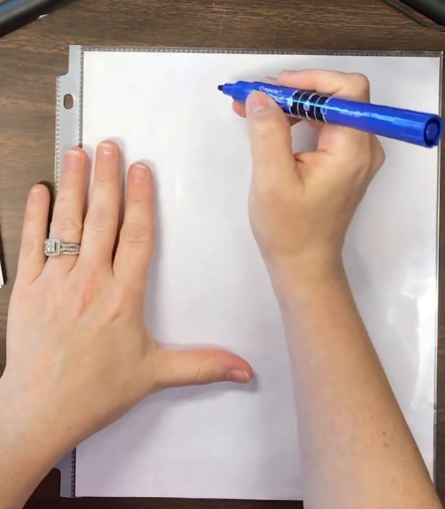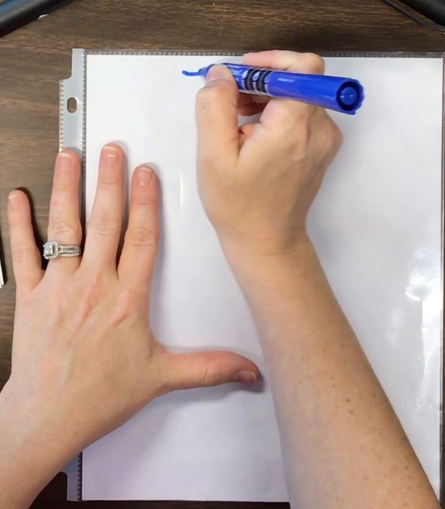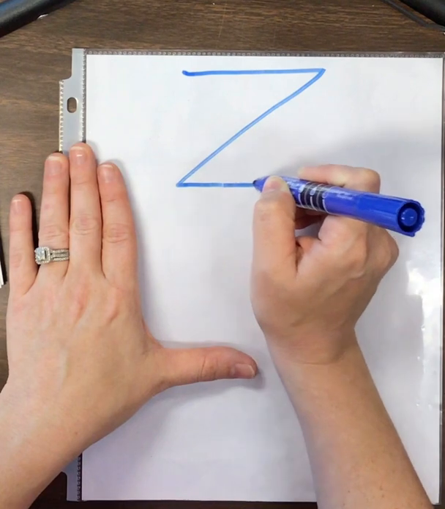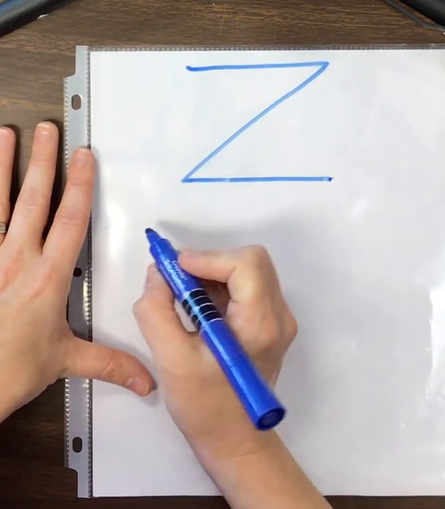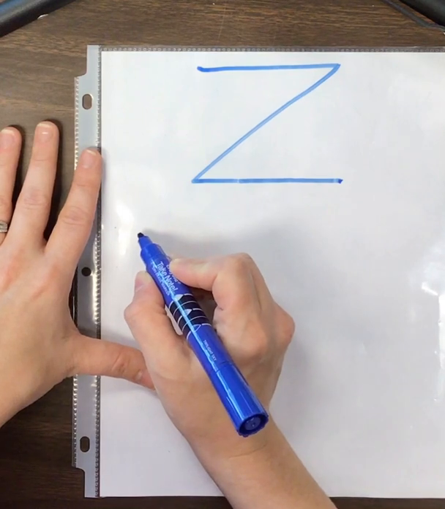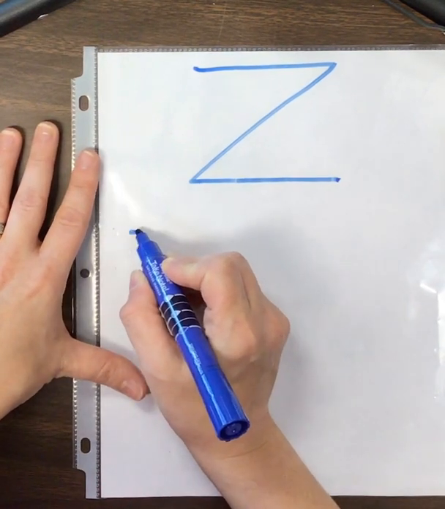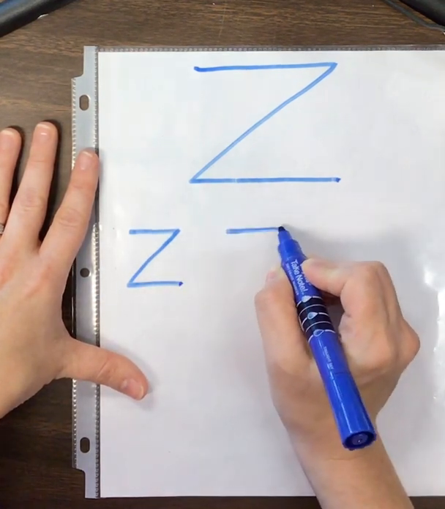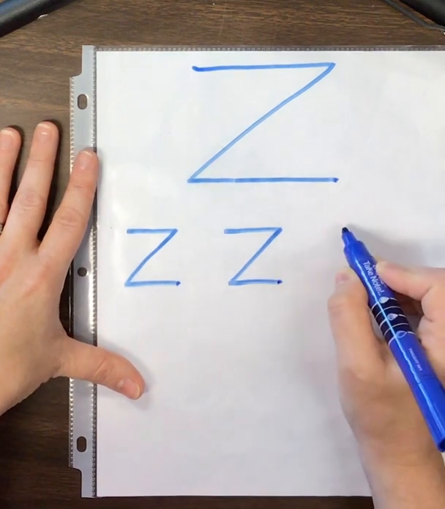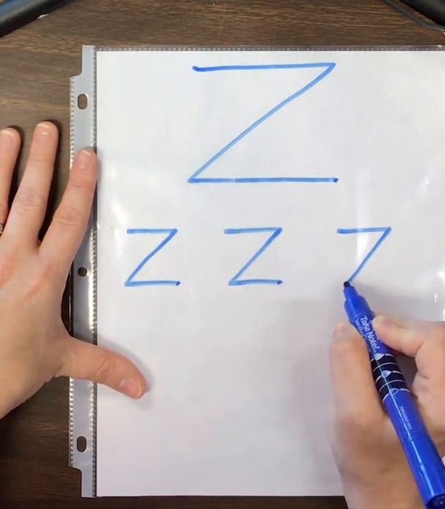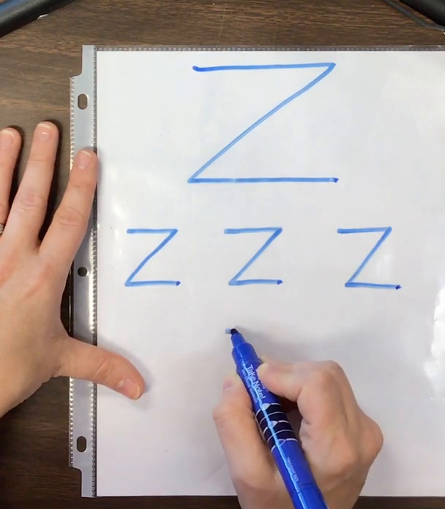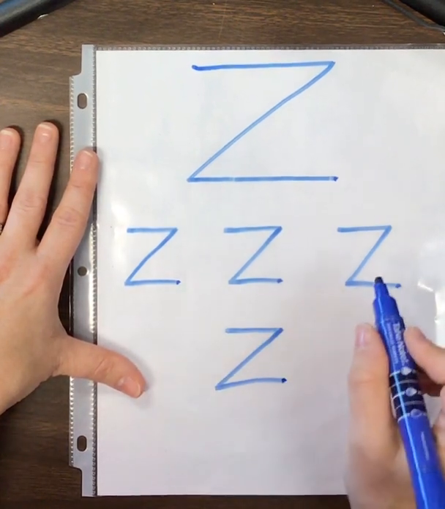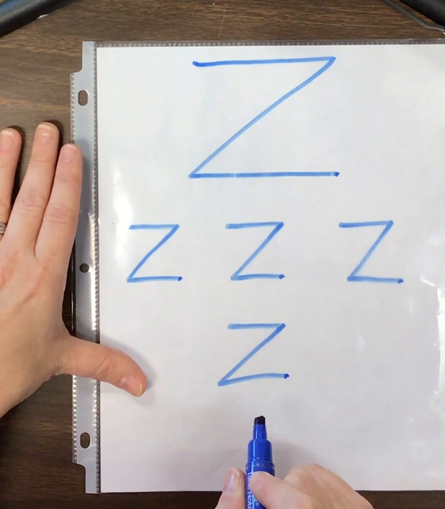All right, when you write your Z, you should start at the top. You're going to go across, slant down, and across again. Okay? Are you ready? We're going to do this 4 times. Each time, say the letter Z. Z. Z. Z. Z. Okay, you should have 4 Z's on your whiteboard. If you don't, keep going.